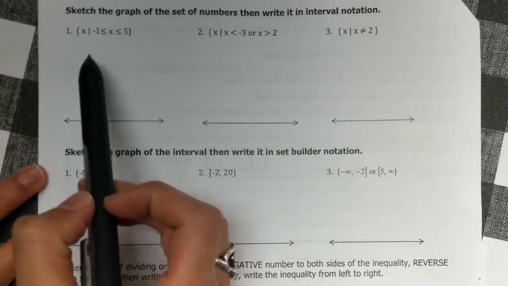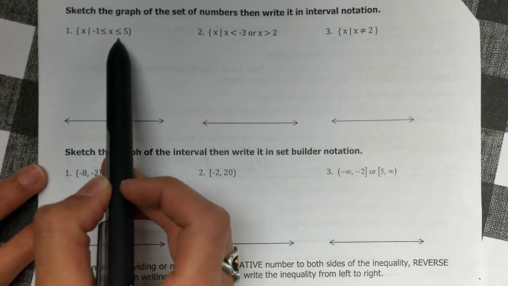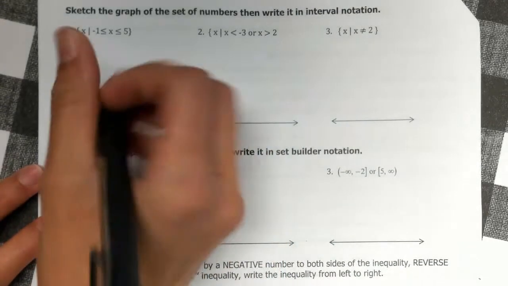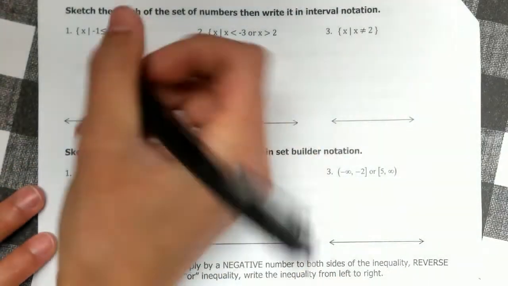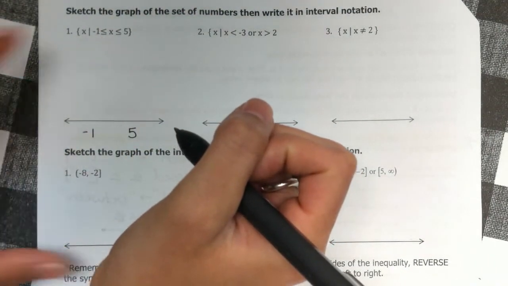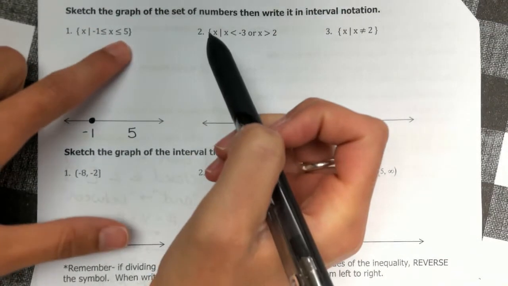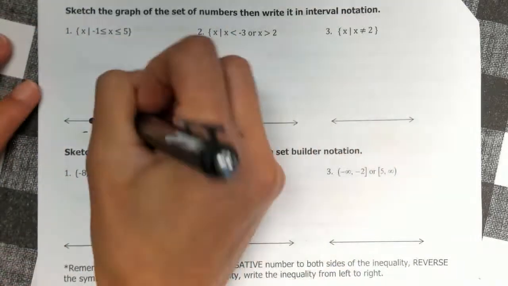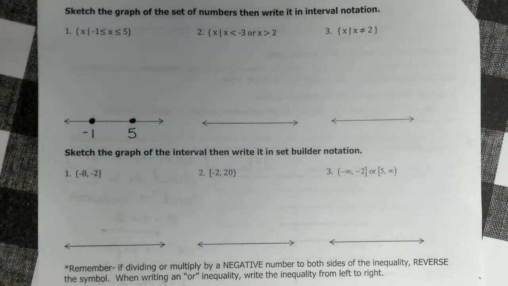Here I've got the inequality -1 is less than or equal to x, less than or equal to 5. So my 2 boundaries are at -1 and 5. -1, open or closed circle? Closed, because it's equal to. What about 5? Closed, because that's equal to. When you're doing your number line, you just have to do your 2 endpoints. You don't have to do every dash in between.